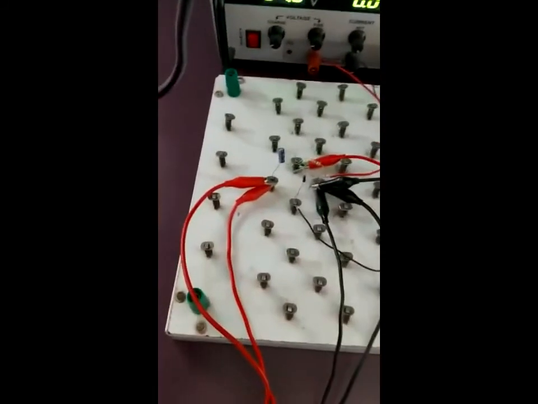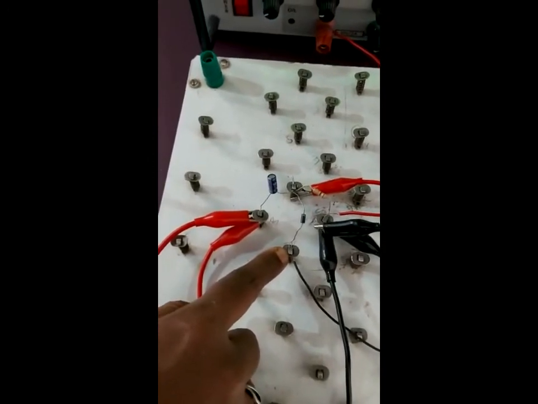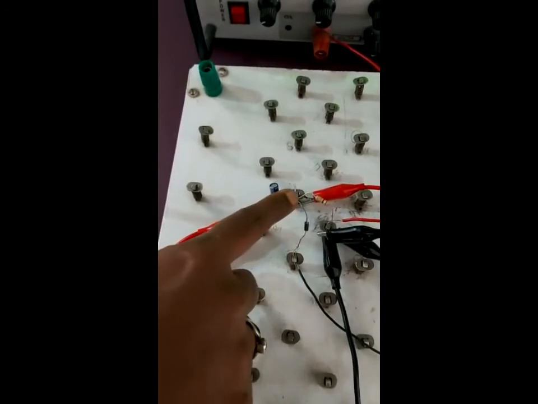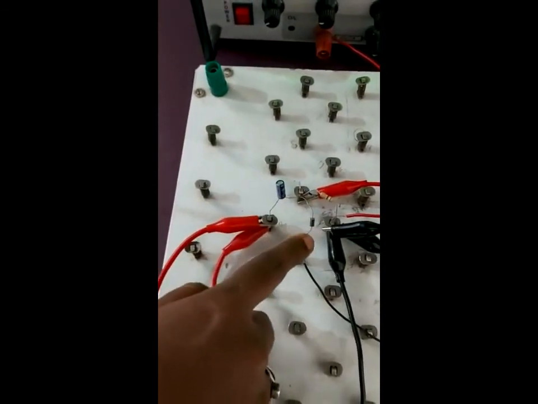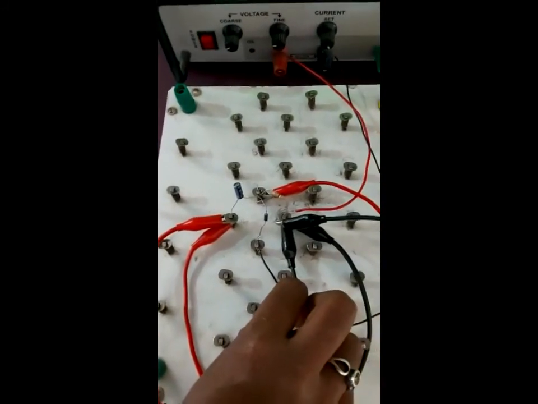Now, if we want the entire waveform to be shifted to the negative region, that is below the reference line, then we need to change the polarity of the diode and the polarity of the biasing voltage.